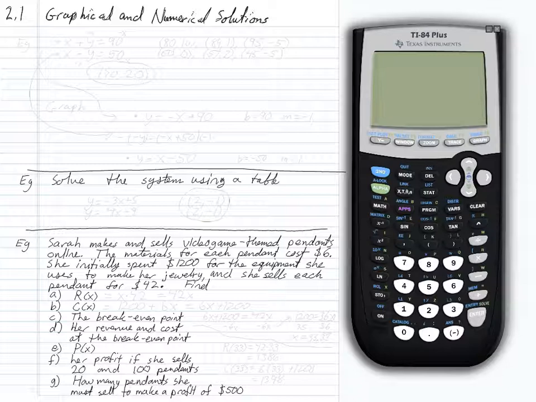And an example of something that we might encounter along these lines would be the system x plus y equals 90 and x minus y equals 50. So if I were interested in solving any one of these equations, I would just need to find an x and a y that satisfied that equation.